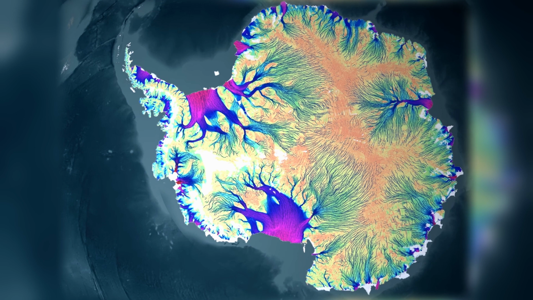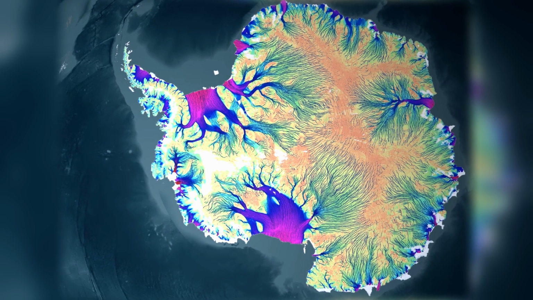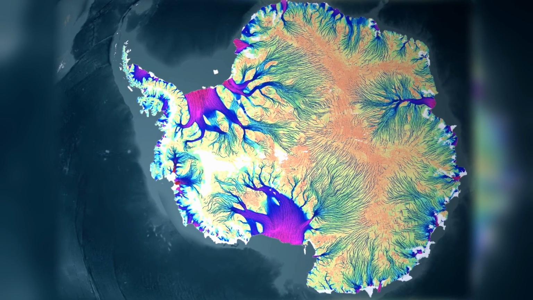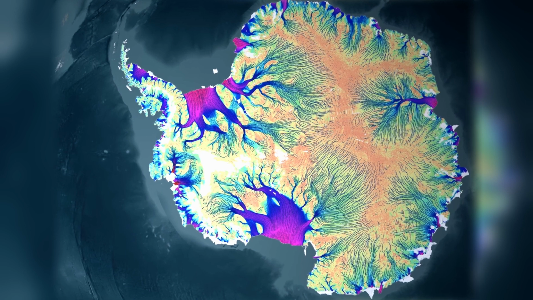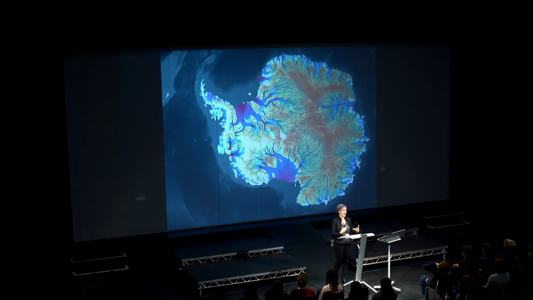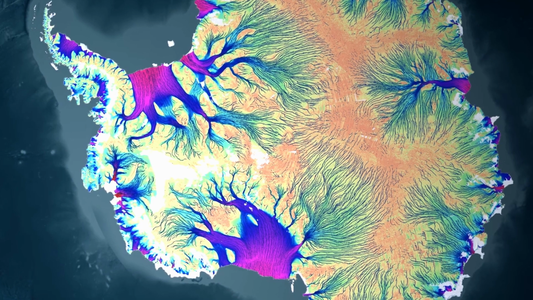In blue, you can see, it's almost like rivers of ice, like you can see these catchments of ice where it's draining ice from the middle of the ice sheet out towards the ocean. So you can see, for example, have I got a pointer? No. You can see over here on the left, for example, two big glaciers draining into the ocean. I'm going to focus on those a bit more.